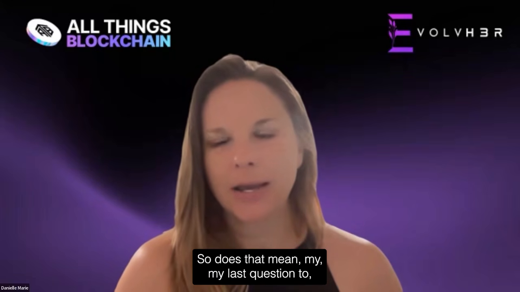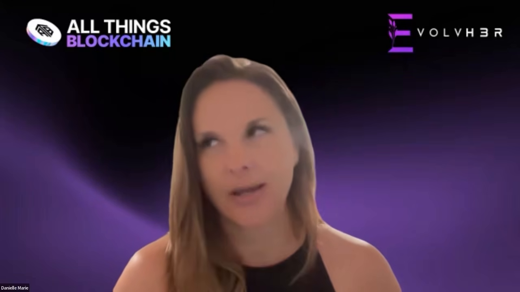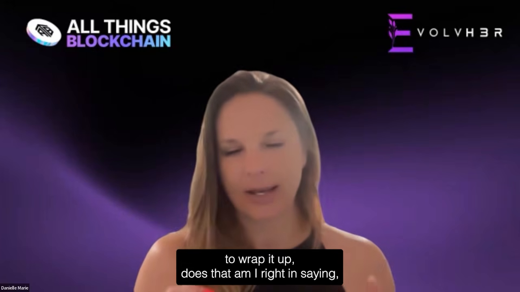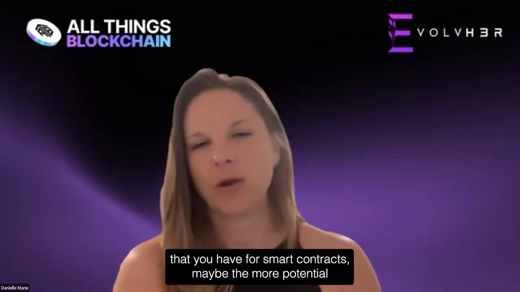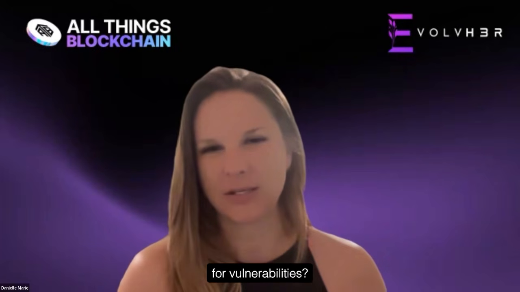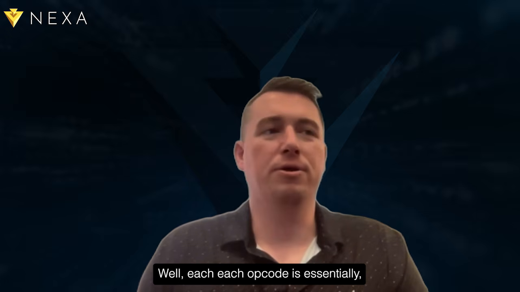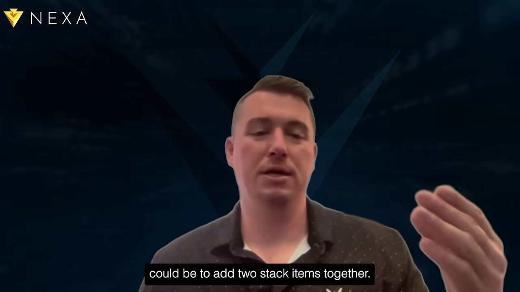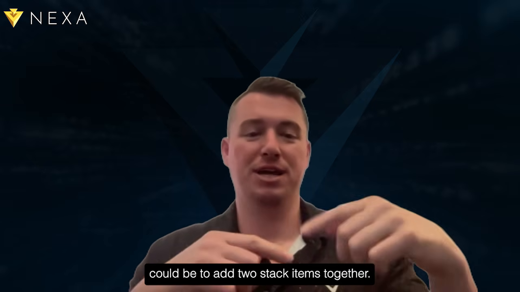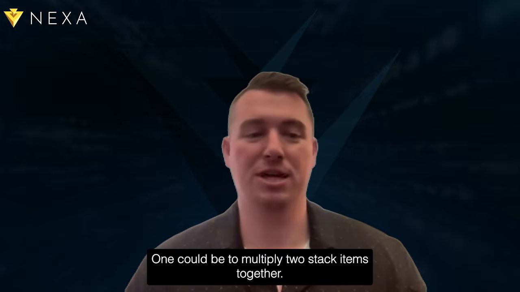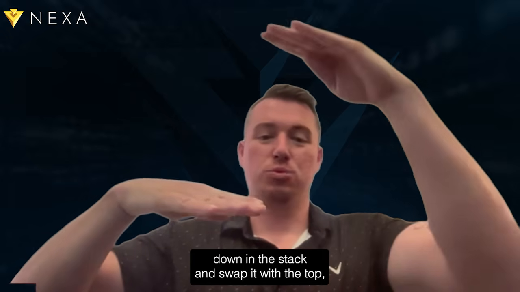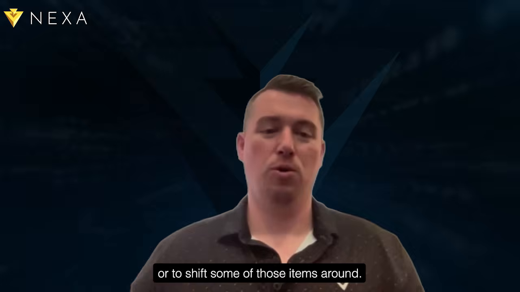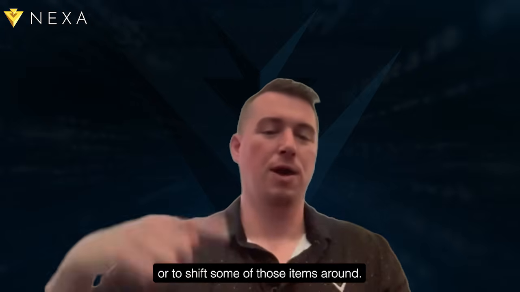So, my last question to wrap it up: am I right in saying that the more opcodes you have for smart contracts, maybe the more potential for vulnerabilities? Well, each opcode is essentially like one op could be to add two stack items together. One could be to multiply two stack items together. Another could be to take the fifth item down in the stack and swap it with the top, or to shift some of those items around.